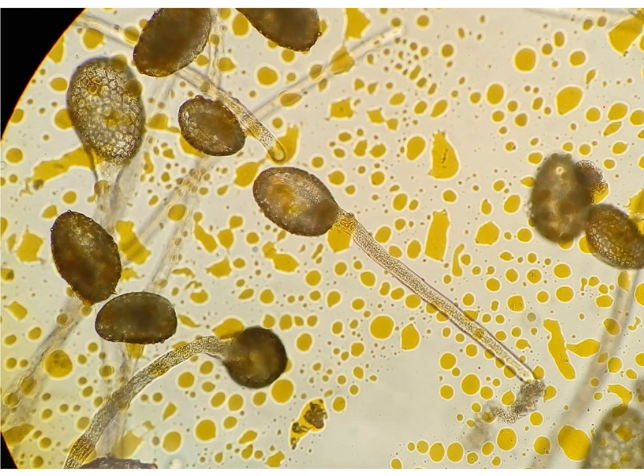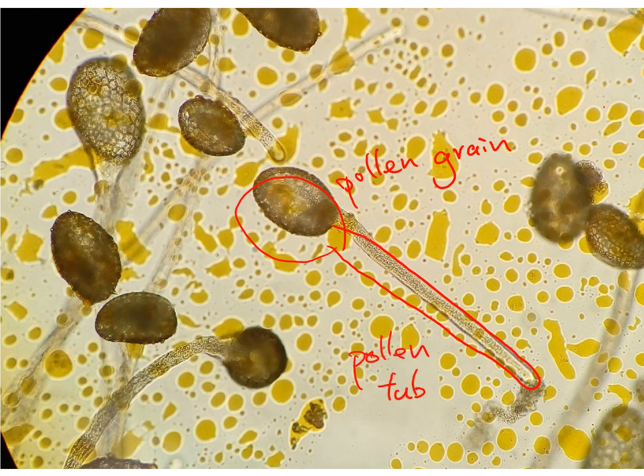Alright, so right now let's take a look at this microscopic picture. The thing I'm circling in here is actually the pollen grain. And when I put the pollen grain in some sugary solution, you can see this tube that grows out from the pollen grain is called the pollen tube. And although you can't see it, there is actually a male gamete inside.